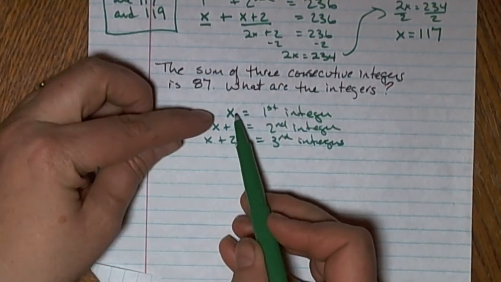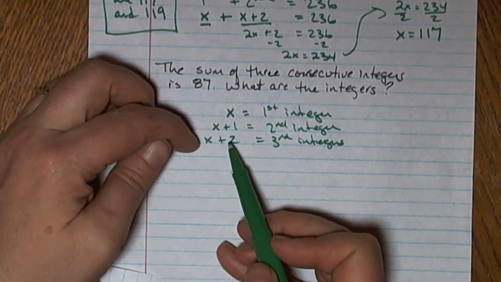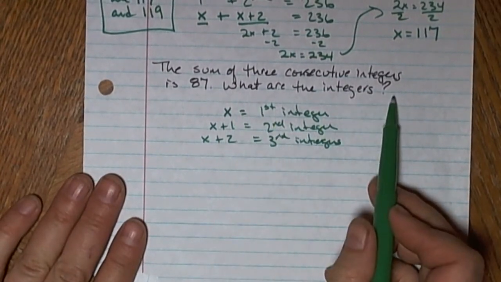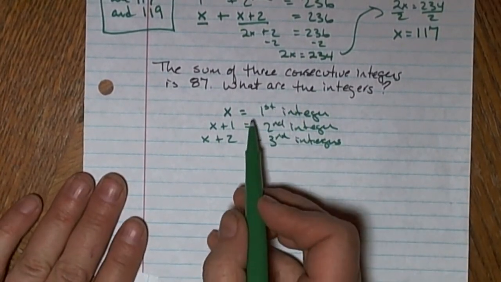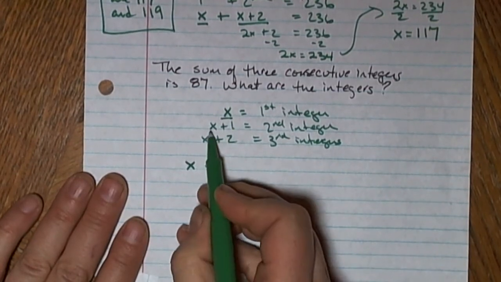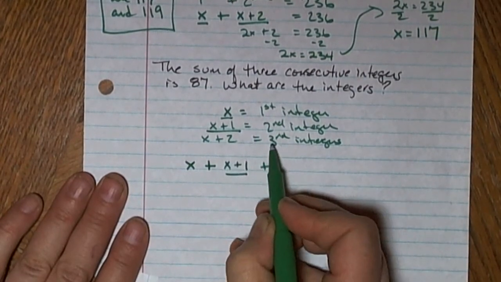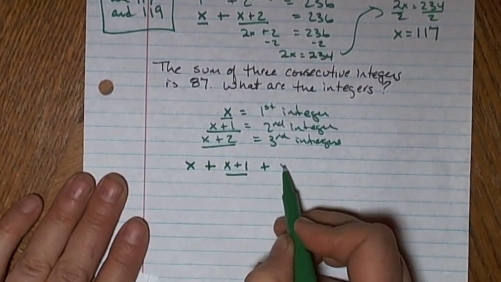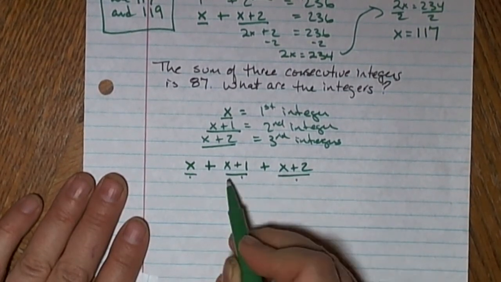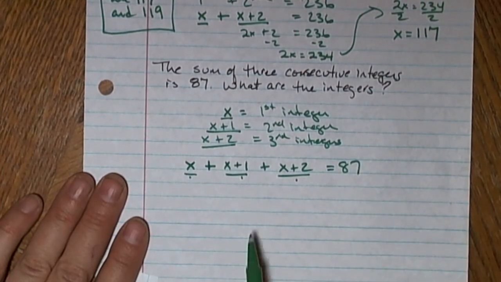So you can think if I put a number in for x and I added 1, I'd get to the next number. If I added 2, I'd get to the number after that. So this one says the sum of those 3 consecutive integers is 87. So the first integer, which is x, plus the second integer, which is x plus 1, plus the third integer, which is x plus 2. Here they are, the first, the second, the third. The sum of those is 87. Now I have my equation.